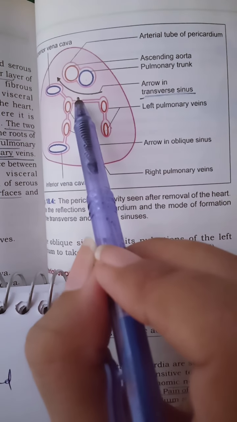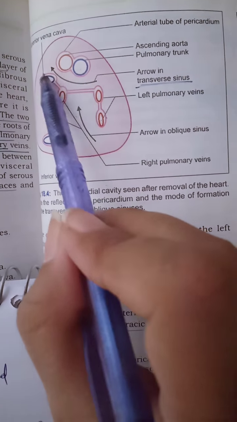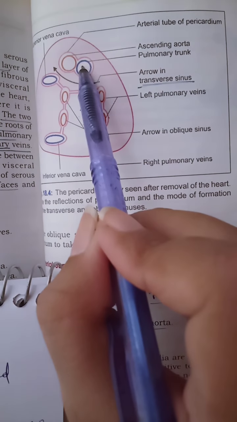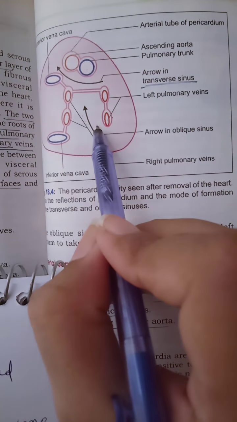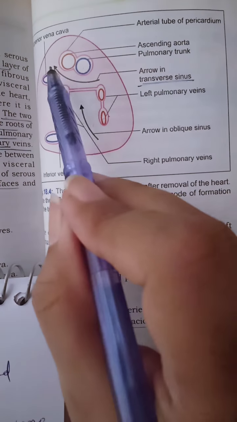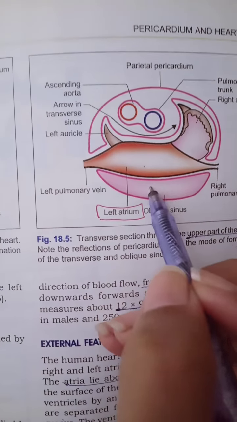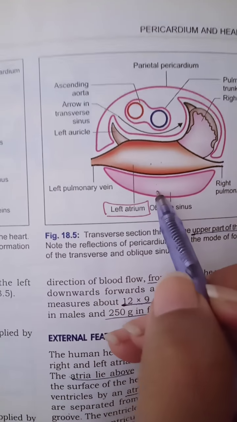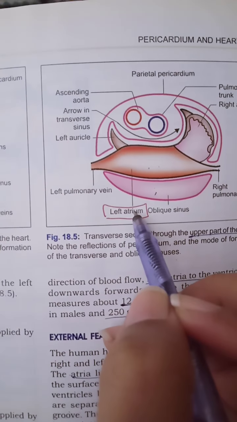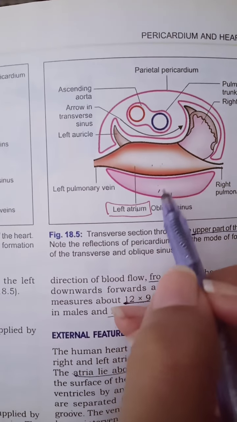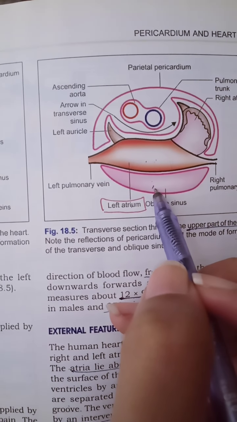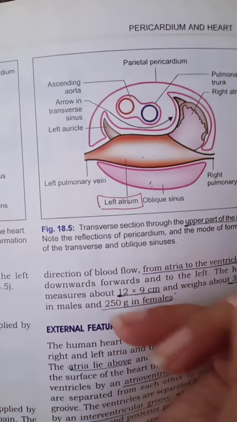Now the point is that the space within the pericardium which is present between the arterial and the venous end of the heart transversely is called the transverse sinus of the pericardium, whereas in here you can see the space which is present behind the left atrium, or behind the venous end of the heart, is called the oblique sinus.